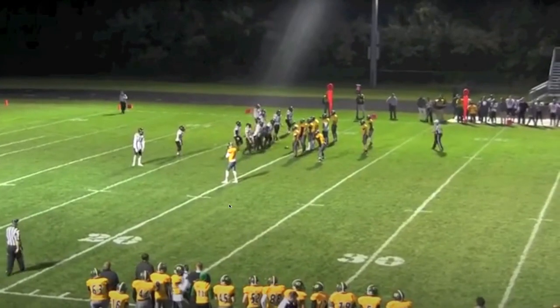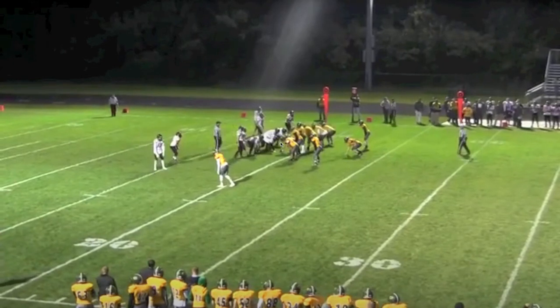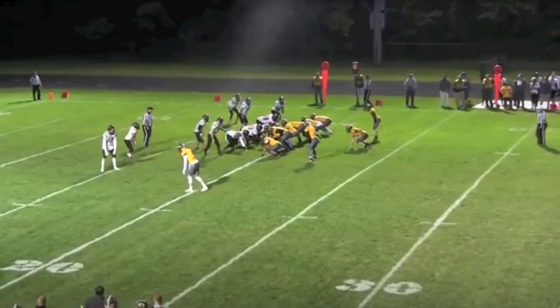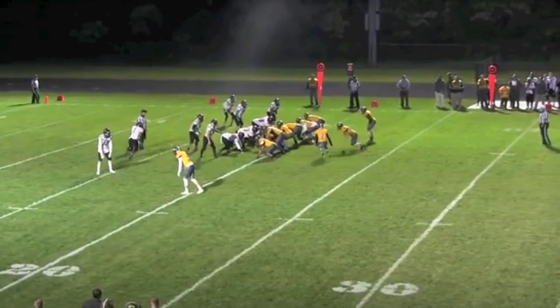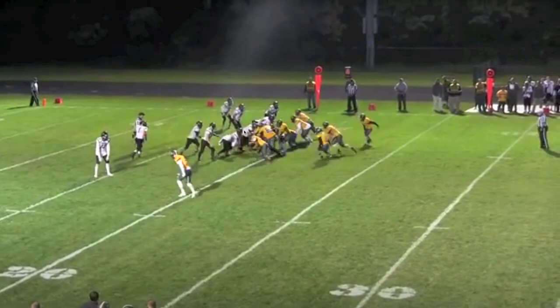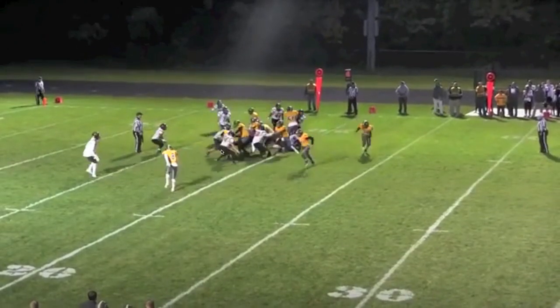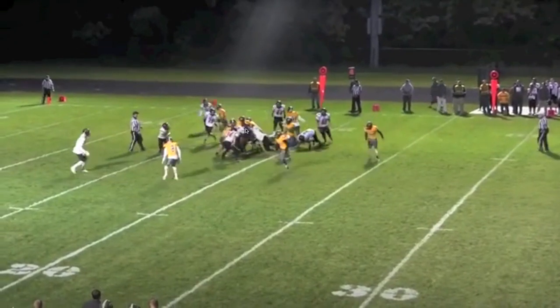Now to some film. First clip, I believe we're going to have a 2 or 3 technique, and then a 5 technique that we're dive key, pitch key. Here comes our counter motion. Guard's going to take the easiest release to that stack linebacker. Tackle's going to be releasing outside the dive key, and we don't quite get enough on that middle linebacker. He splits both that guard and tackle.